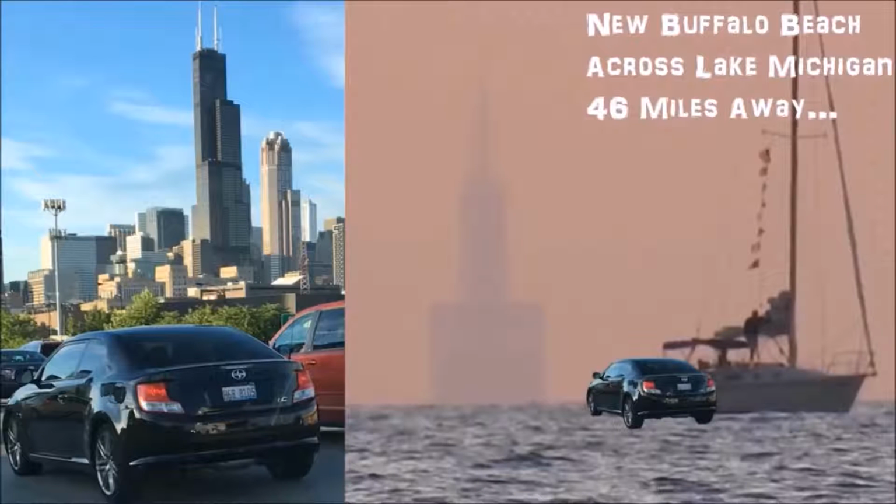This building is significantly magnified. The image on the left shows the size and scale of the building next to a car at 0.6 of a mile away. The image on the right shows the same building and the same car with a boat at 46 miles away. The atmosphere really is acting like a lens. What type of lens? A convex lens, or a magnifying glass.